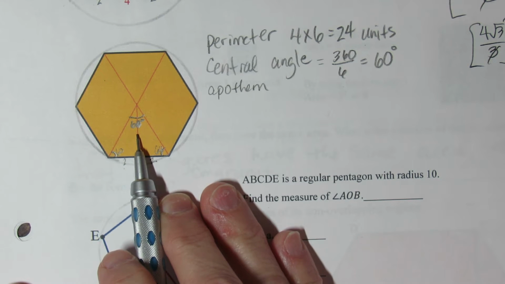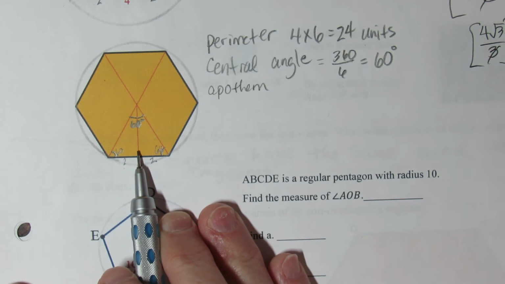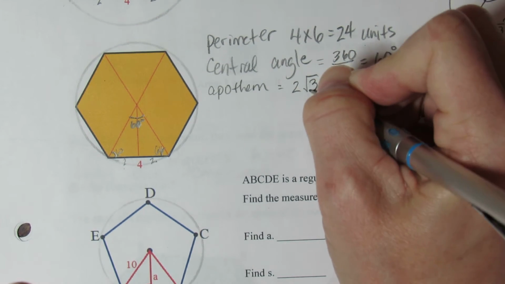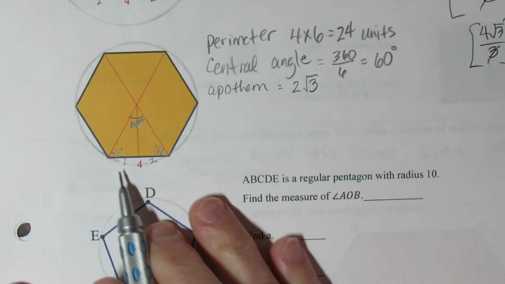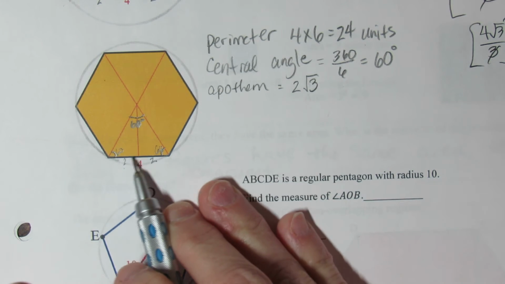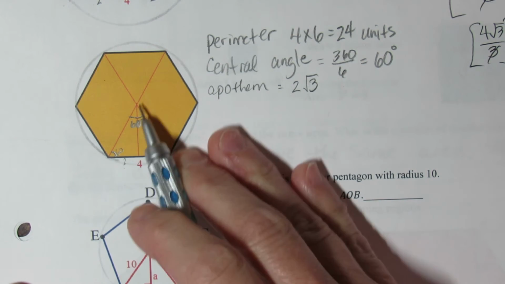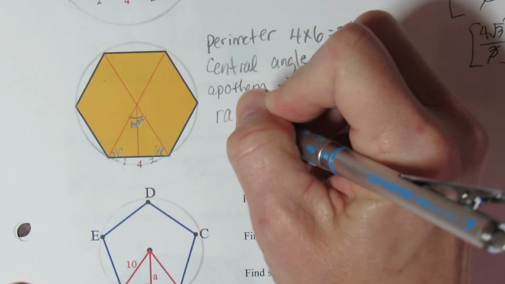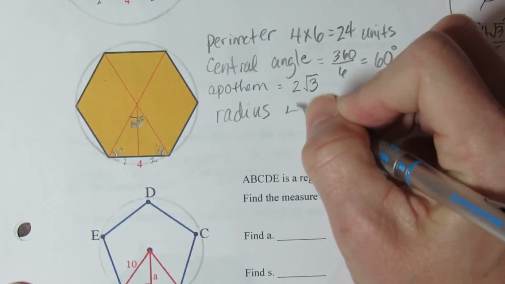The long leg is going to be 2 times the square root of 3. So the apothem is going to be 2 times the square root of 3. The radius is the hypotenuse of this little right triangle, so that's double the short leg, so 4. The radius is going to be 4 units.